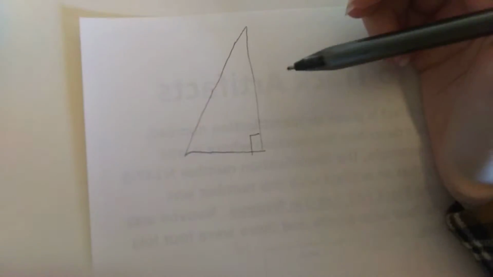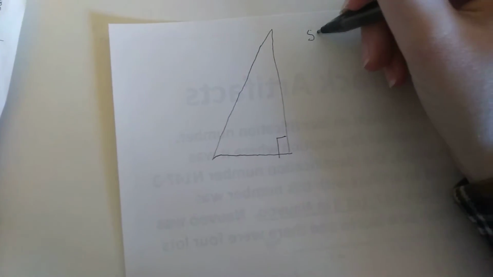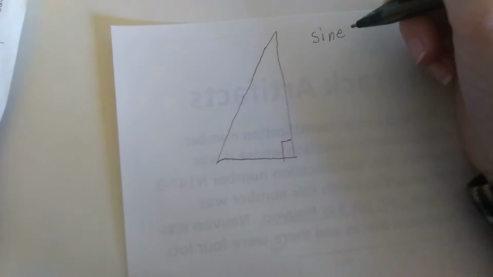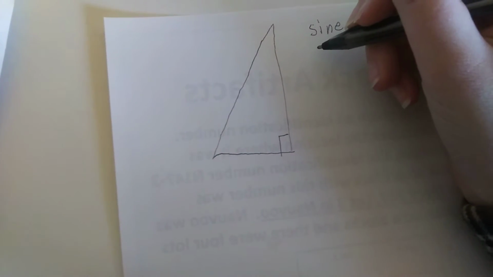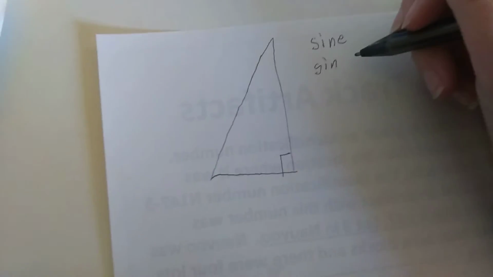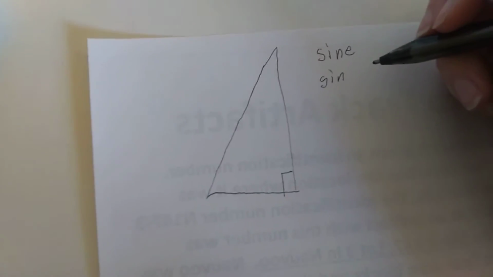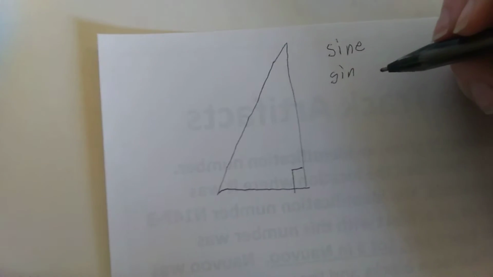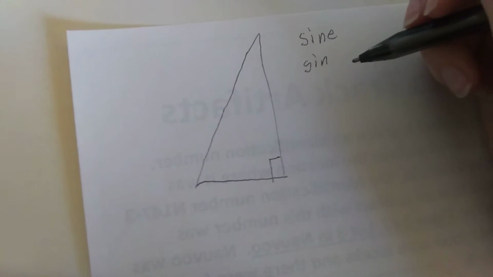So let's start with sine. Sine is spelled like this, but we usually abbreviate it as sin. So sin means the opposite side over the hypotenuse.